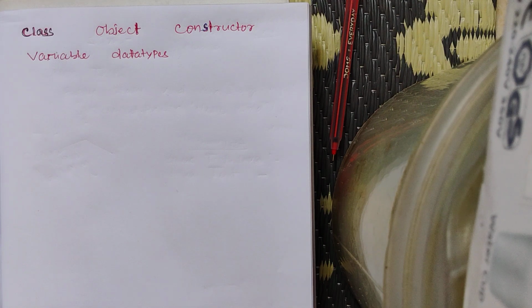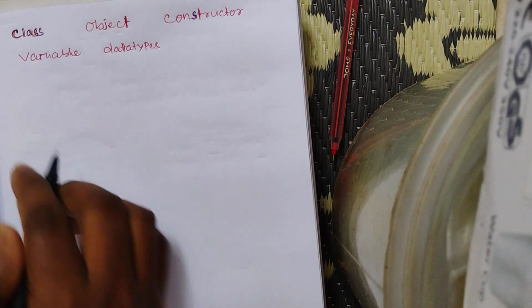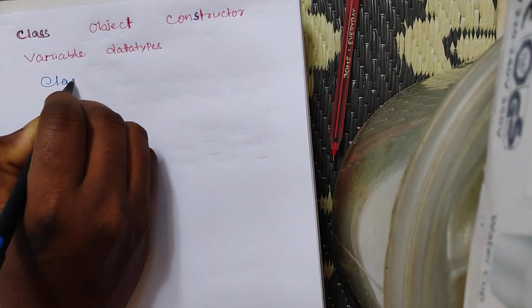What is an object? Object is an instance of a class. You can say, you know the definition, object is the real-time entity which has some state and behavior. State means variables, behavior means methods. So object is always created of a class, or object is always created with the help of the new keyword.